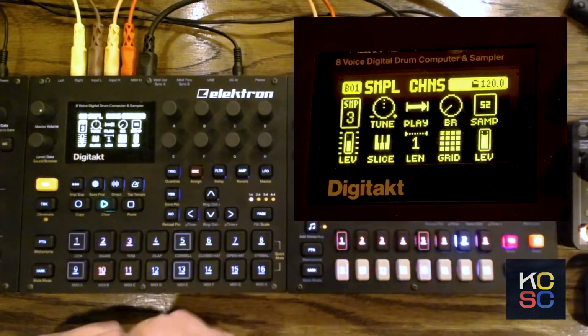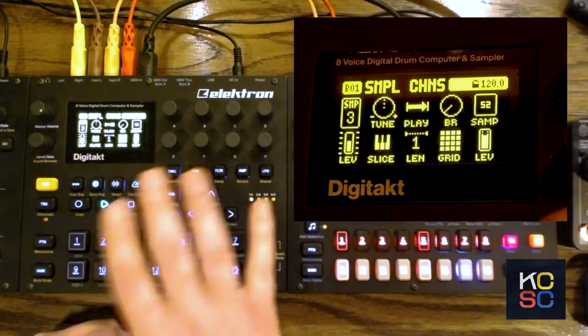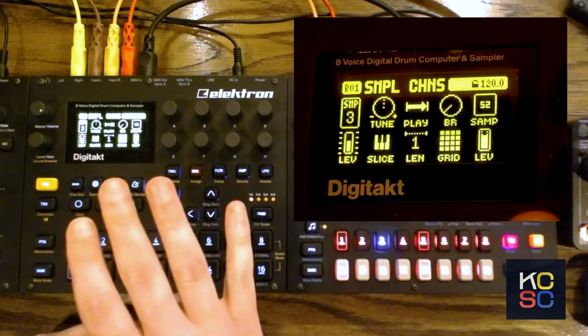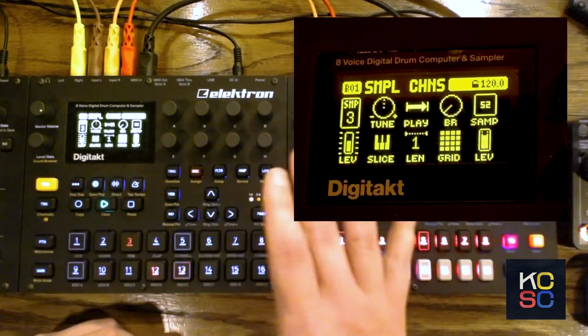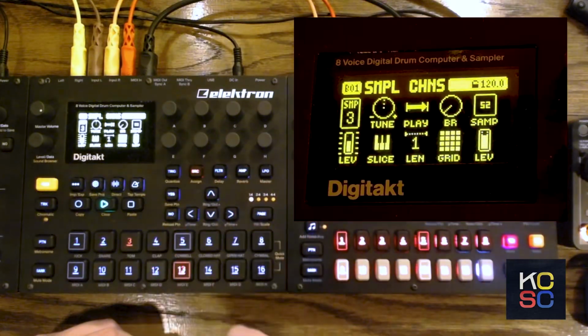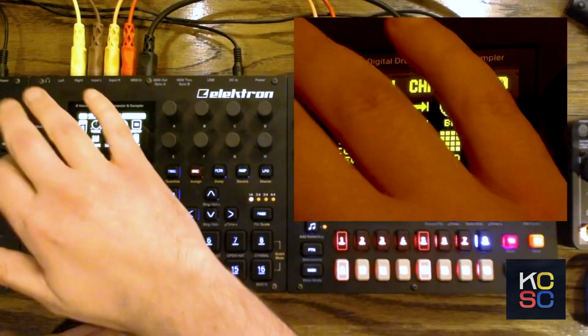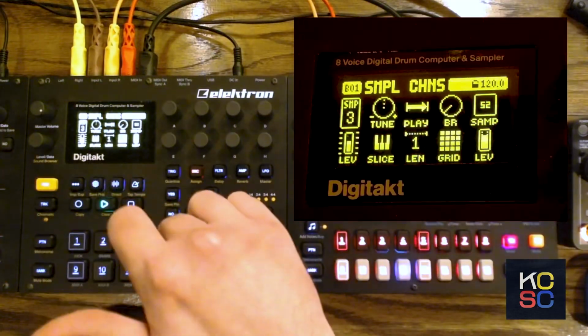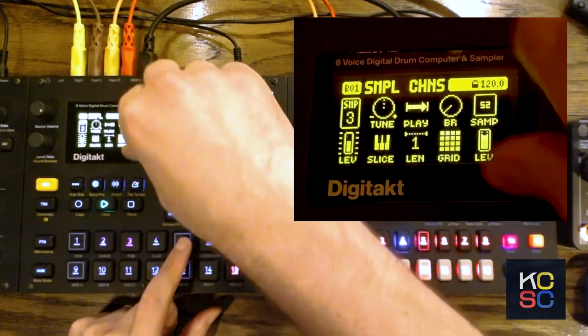So that's sample chains. Really useful thing because any of these sample chains, you save those as a sound, like I said, and then when you import the sound, you have access to the entire sample chain just from that one sound. And you can load it into your sound pool RAM and just sound lock it, and then you can slice lock it.